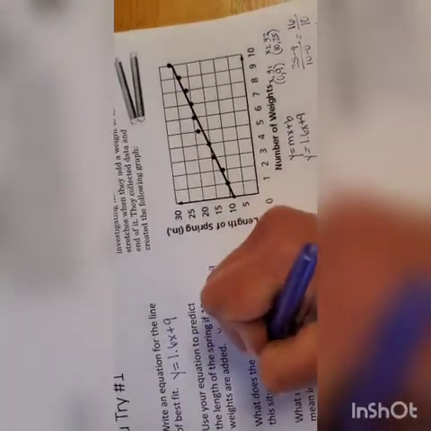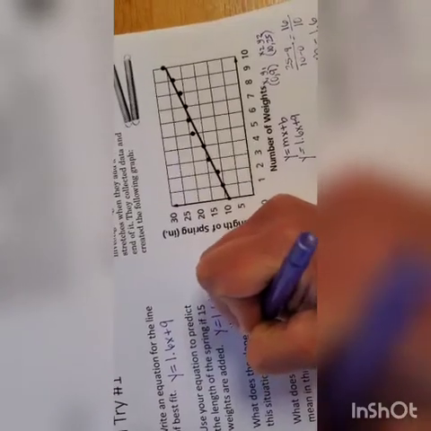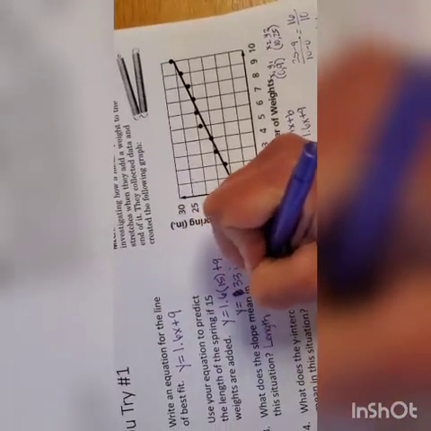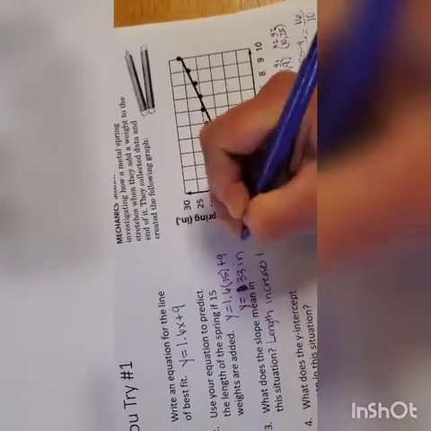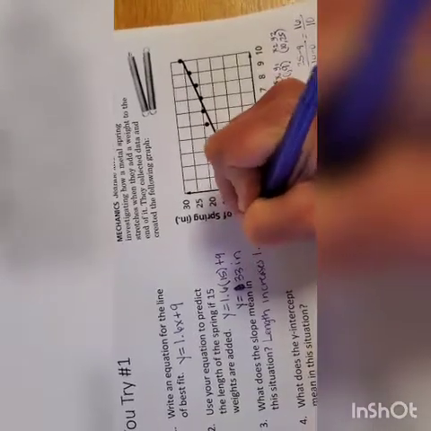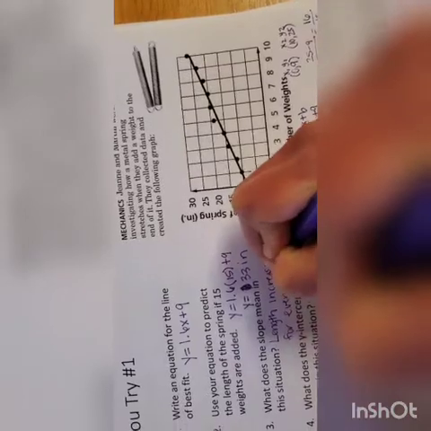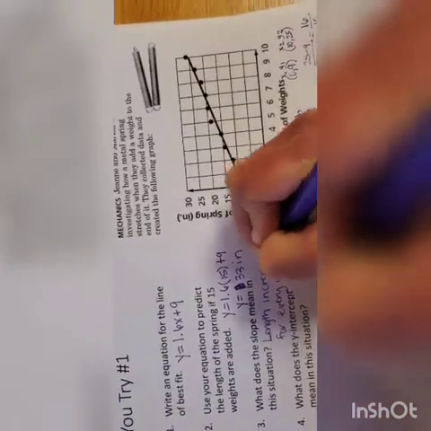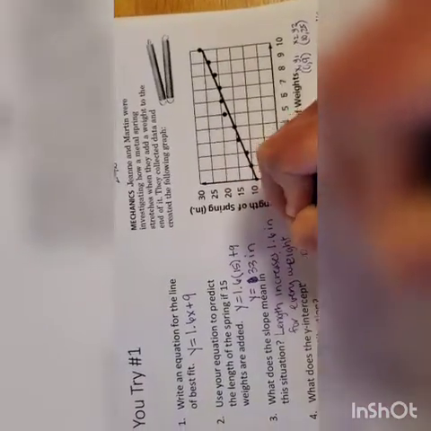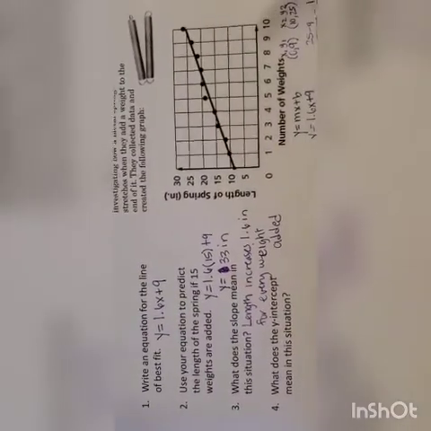So the length of the spring is increasing 1.6 inches for every weight added. Length of the spring increases 1.6 inches for every weight added.